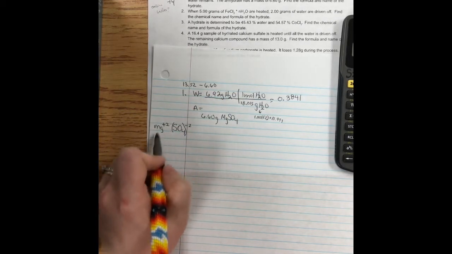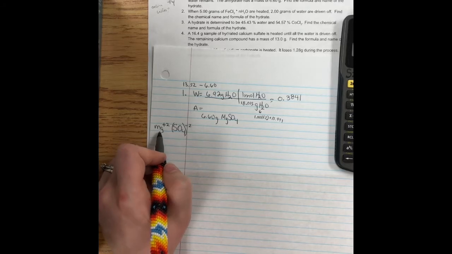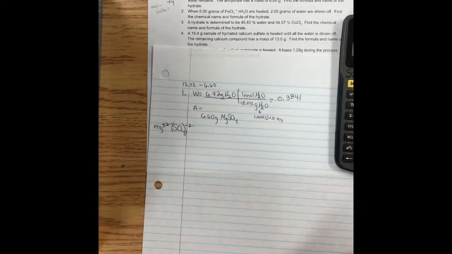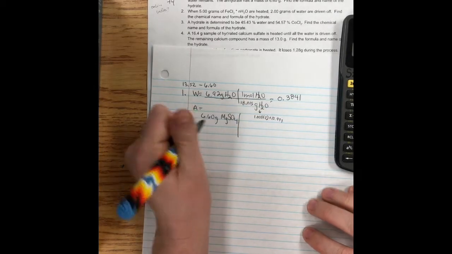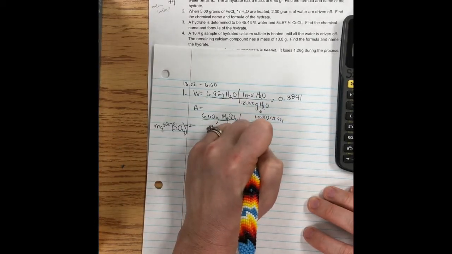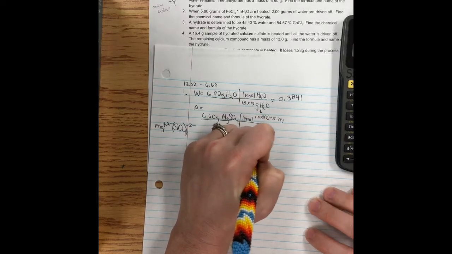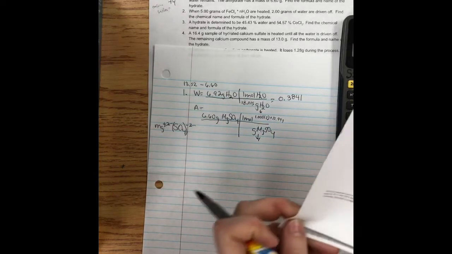Remember to always check your charges because these are going to be ionic compounds, so you have to balance the charges out. These canceled, so it was just MgSO4. Okay, so grams of MgSO4 goes to the bottom, 1 mole on the top. So let's find the mass of MgSO4.